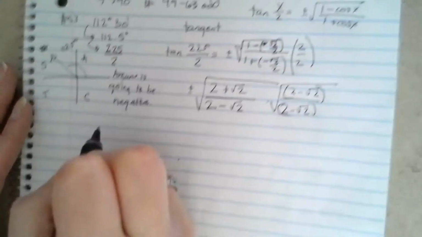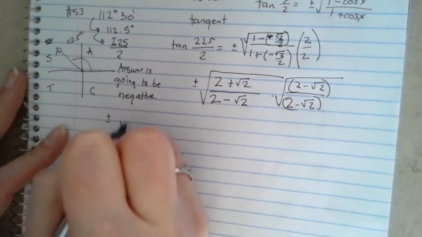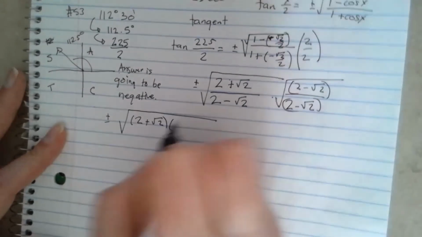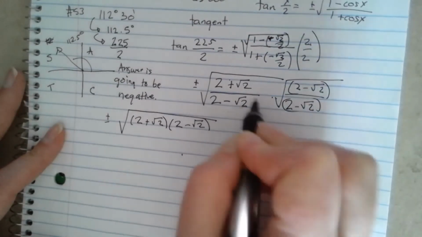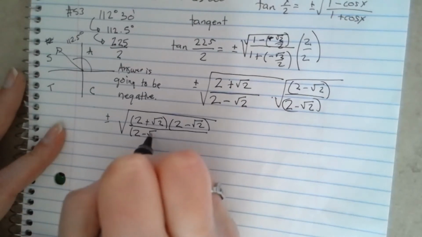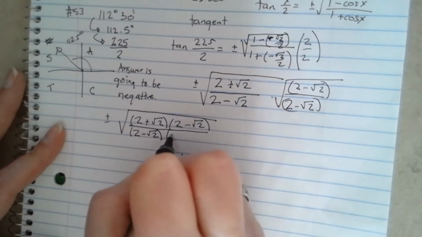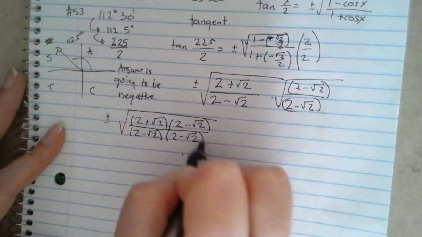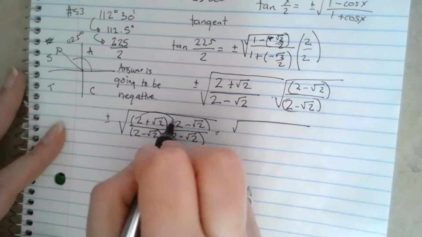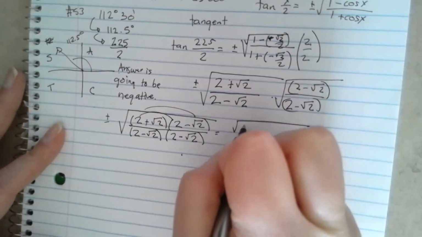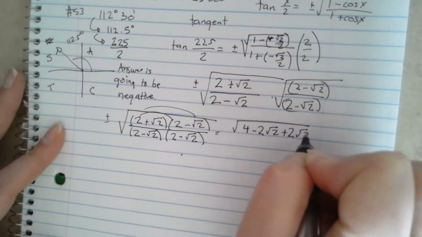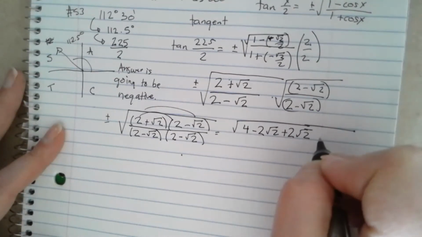So I would have plus or minus, and I'm going to split this up. I'd have 2 plus square root 2 times 2 minus square root 2 in the numerator. In the denominator, I'd have 2 minus square root 2 and 2 minus square root 2. If I FOILed the numerator, I'd have 4 minus 2 square root 2 plus 2 square root 2 minus 2.